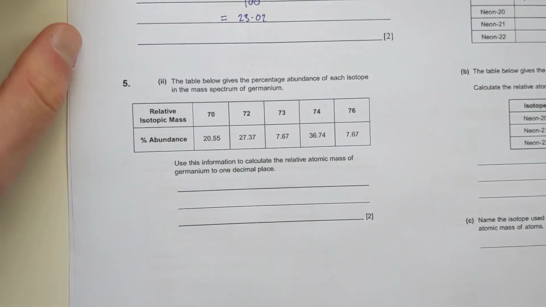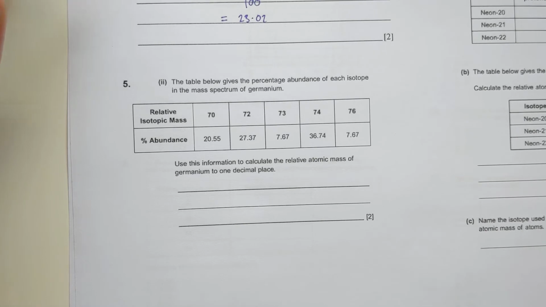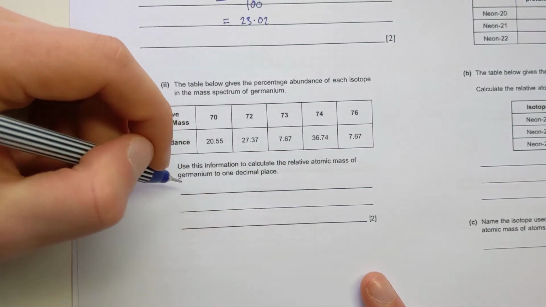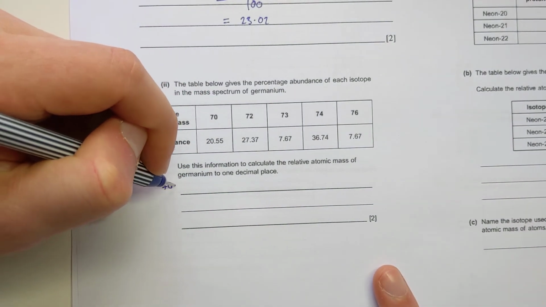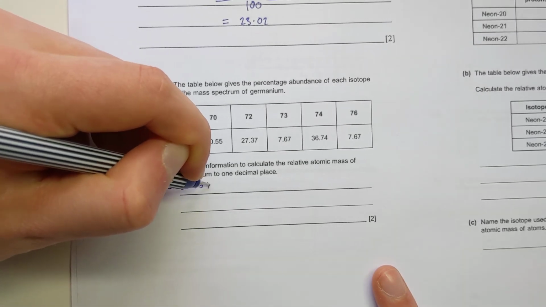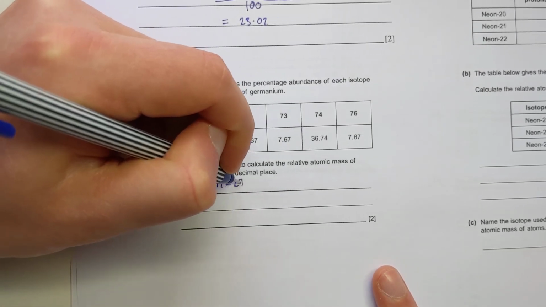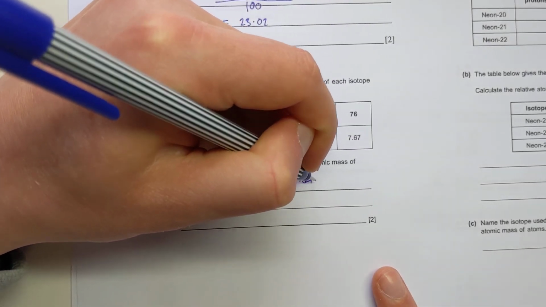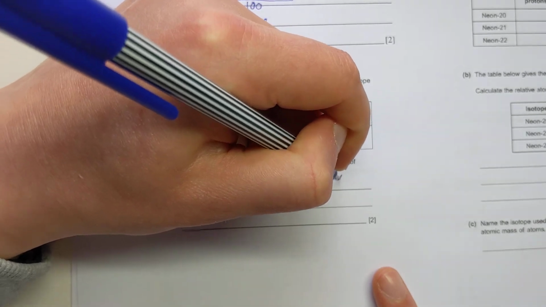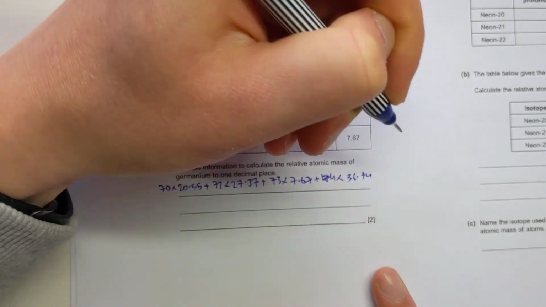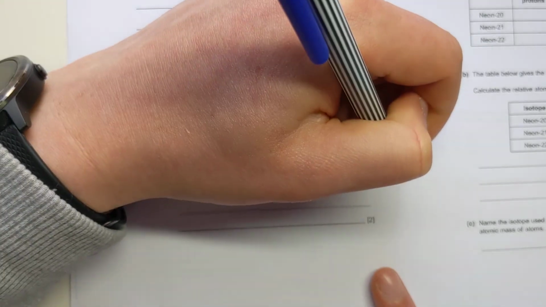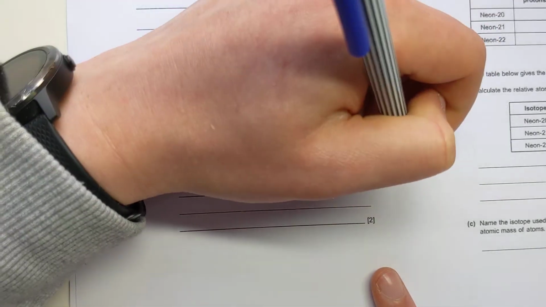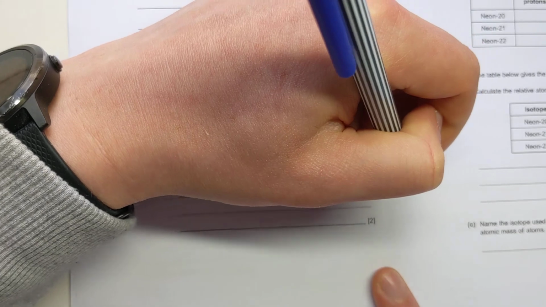Got a very similar question here for germanium. 5 isotopes this time. You have to work out the relative atomic mass. So it's not much harder, but just a lot more calculator work for this one. So just take your time with the calculator. So 70 times 20.55 plus 72 times 27.37 plus 73 times 7.67 plus 74 times 36.74 plus 76 times 7.67. I have to divide it by the total abundance.